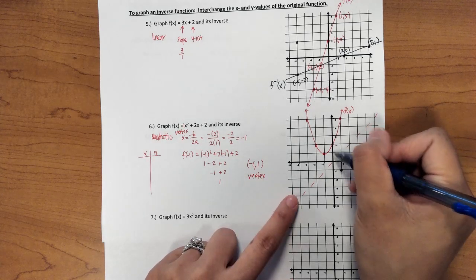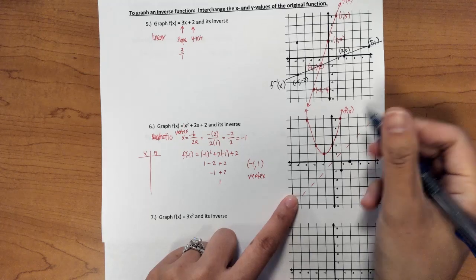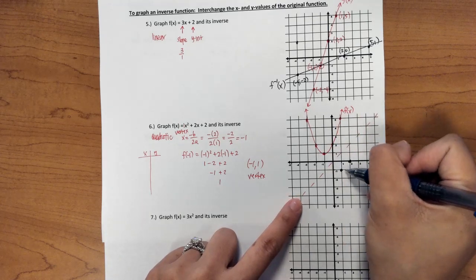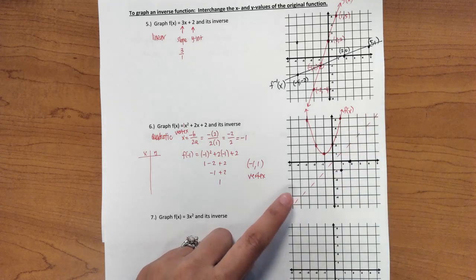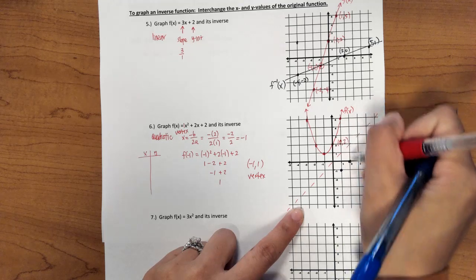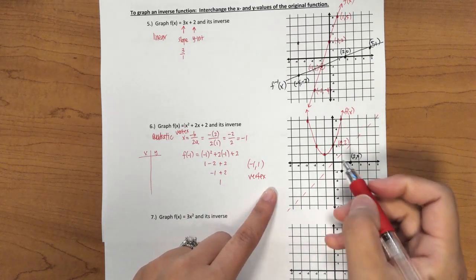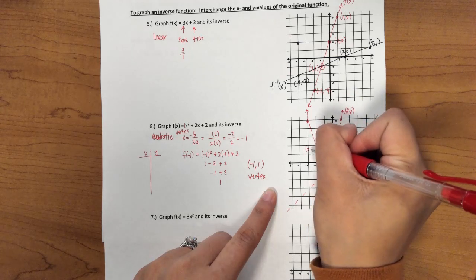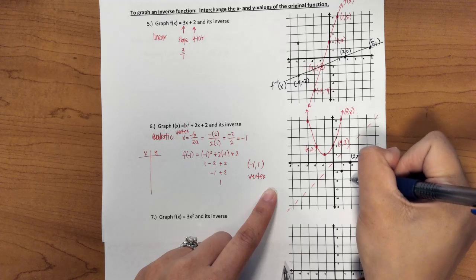And then this point is (0, 2), so I'm going to go (2, 0). Let's write this out so I make sure I don't make a mistake. (0, 2) becomes (2, 0). This one is (-2, 2), so it becomes (2, -2).